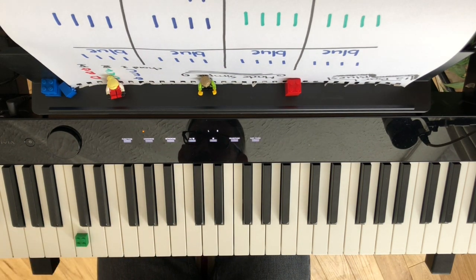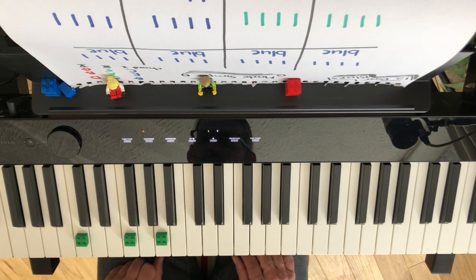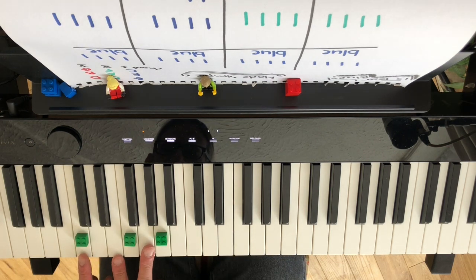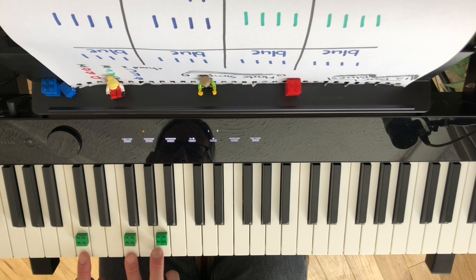Now let's look at the green ones. That one stays the same. There. And there, and you'll notice these 2 have moved. Here's blue, and this hand, or these 2 fingers, move up 1 note each. That one moves up and that one moves up, and green is over there.